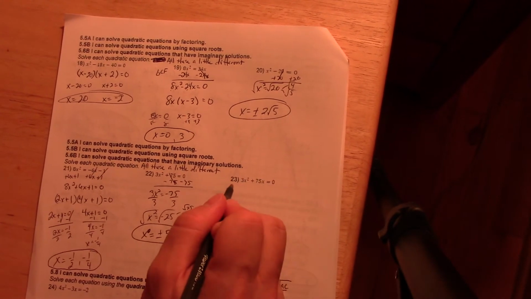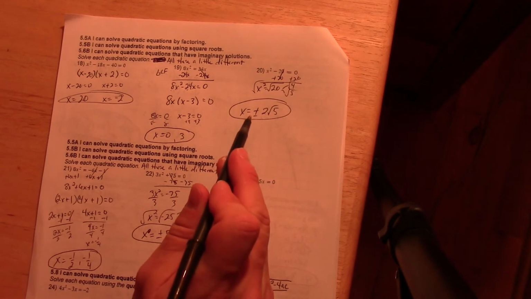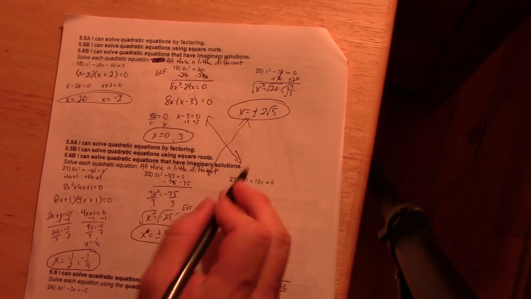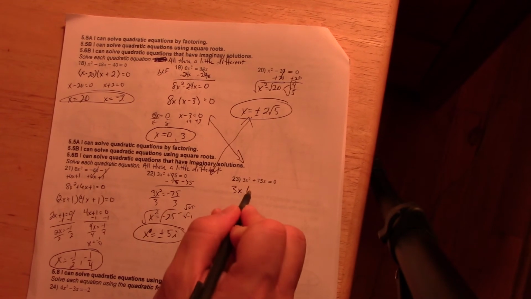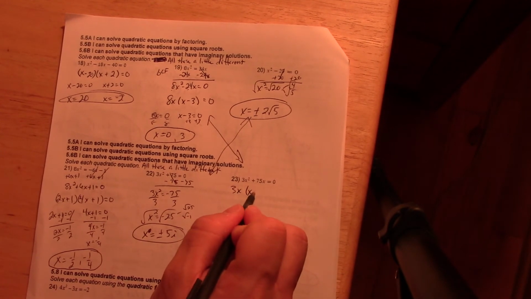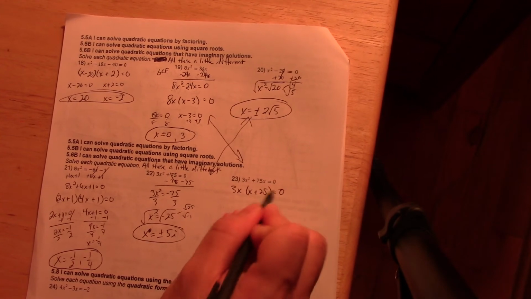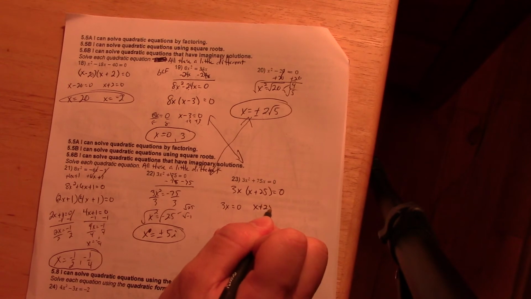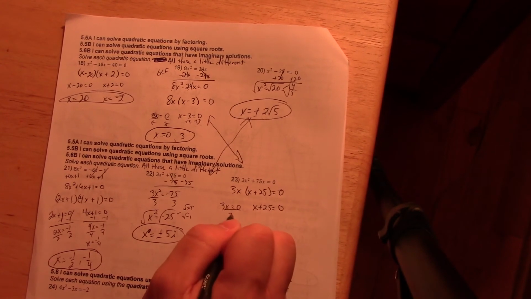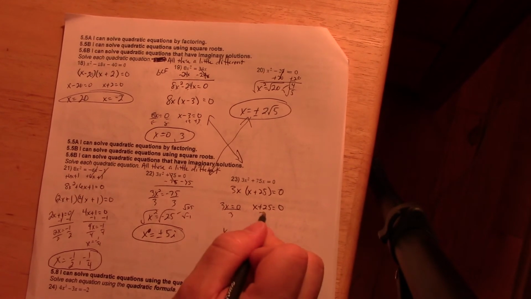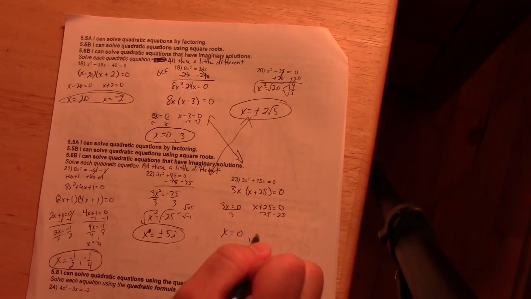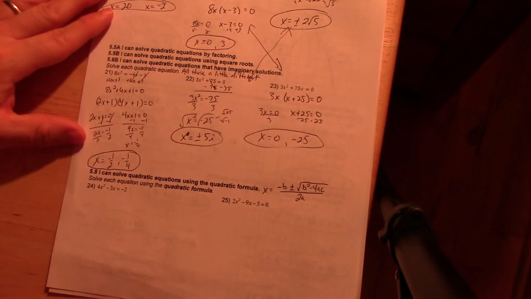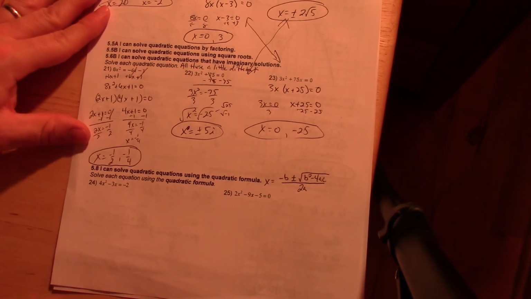This is a GCF problem set up for us, just like, now look at how similar these two were, and how similar these two are. This is already set up for us, so I can GCF a 3x out of both of those. I'd be left with x plus 25, and I set each factor equal to 0. That's how I get 0 and negative 25.